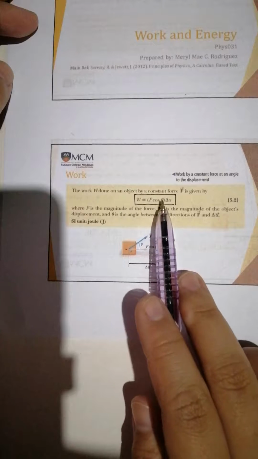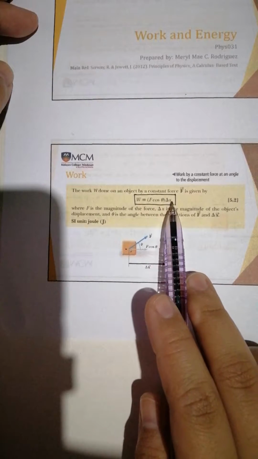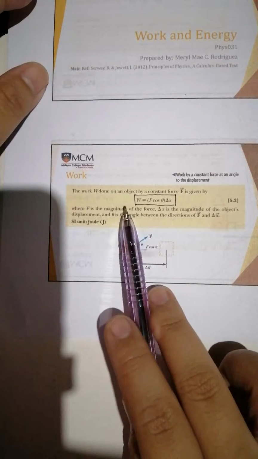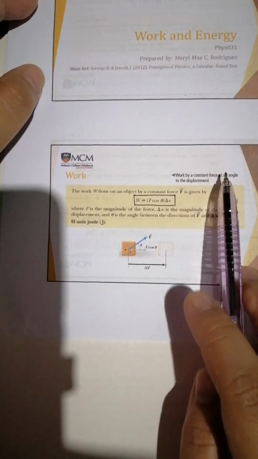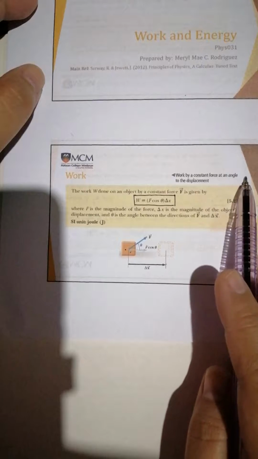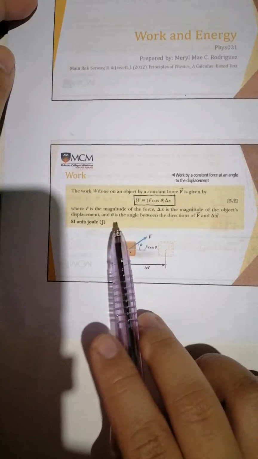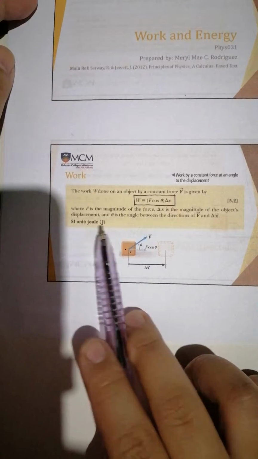So we use F cosine theta times delta x. This is the work done on the object if the constant force is at a certain angle. And the SI unit is still the joule.